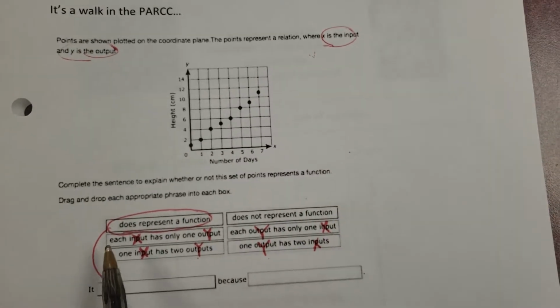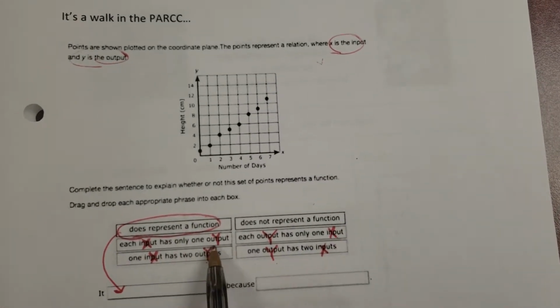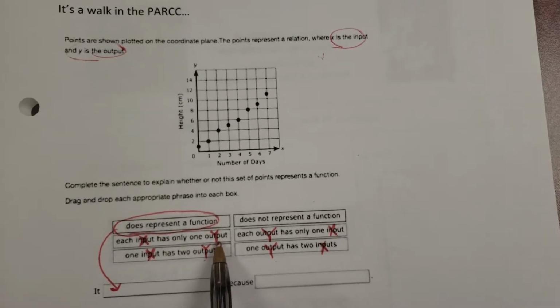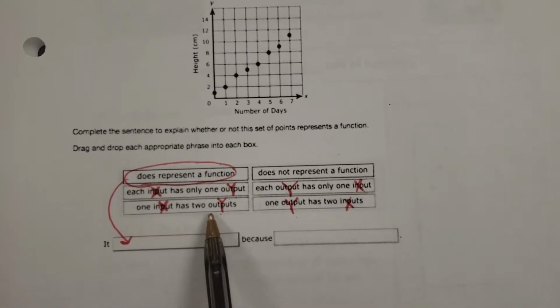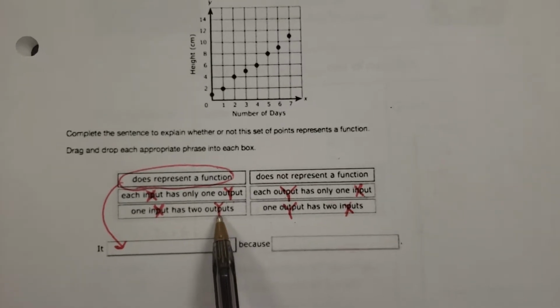Okay. Each x has only one y. That sounds familiar. Each y has only one x. No, that's not true. A y can have multiple x's. One x has two y's. That's not okay.